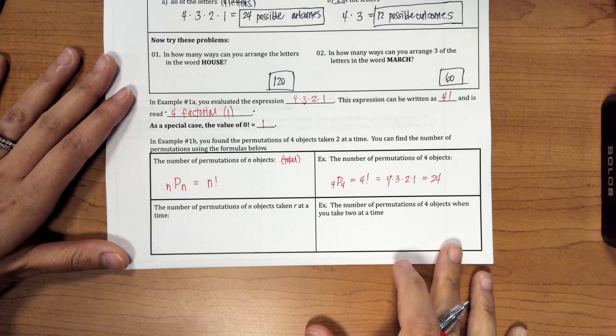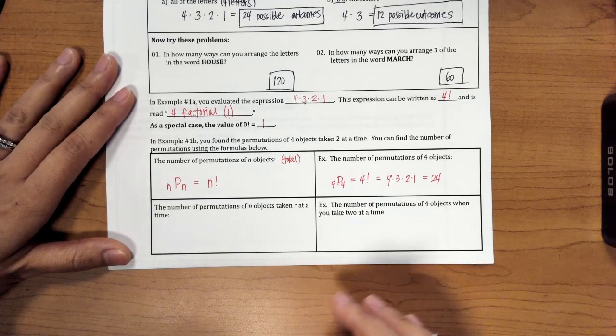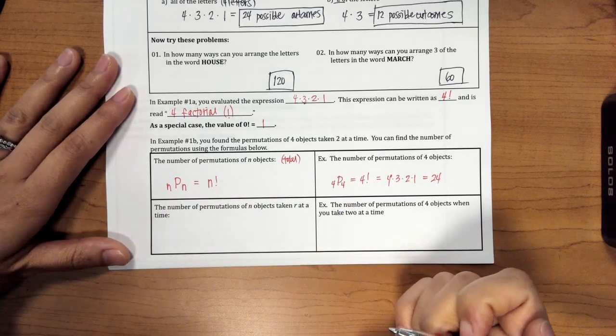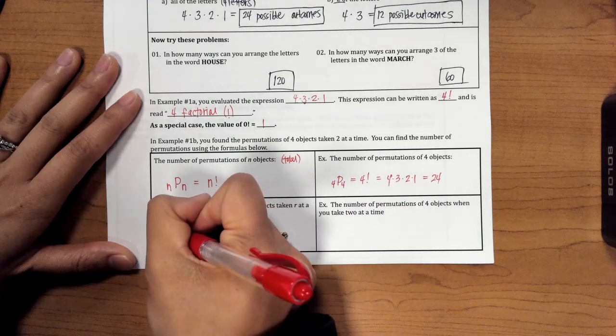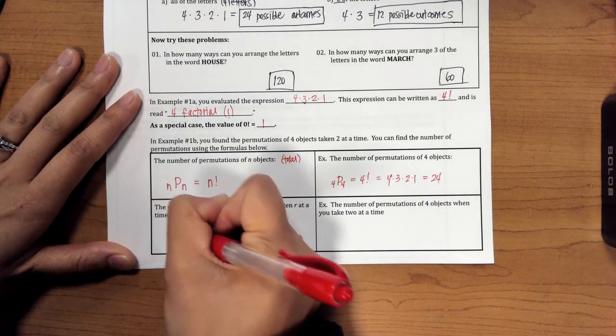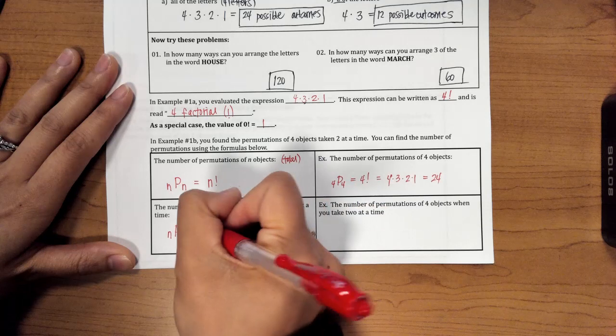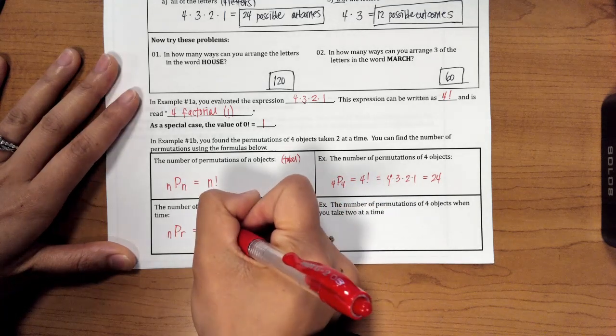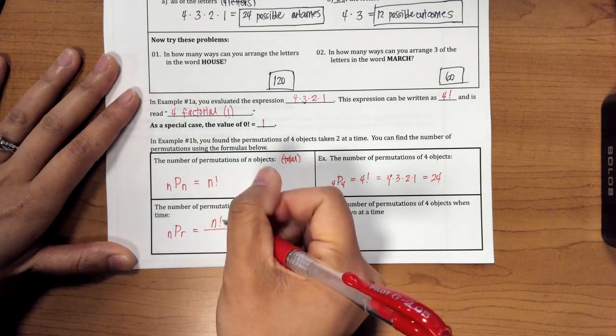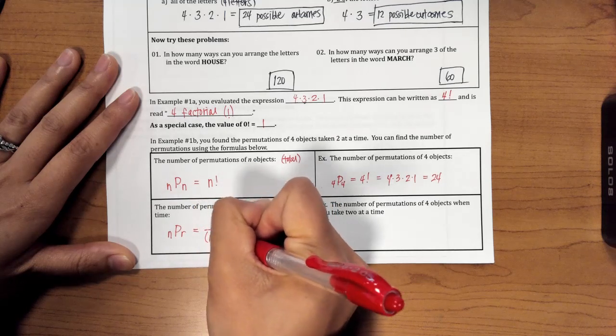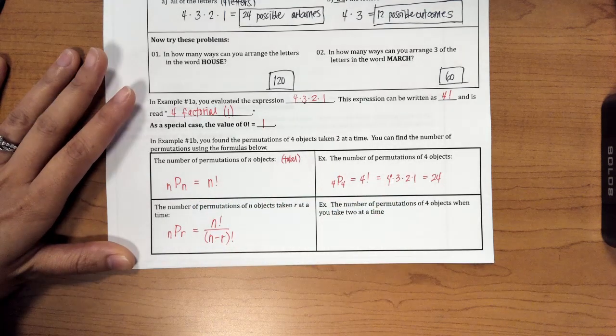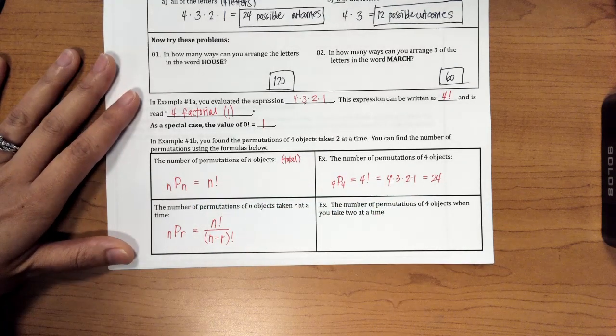Well, if we want to take some of those 4 objects, then you need a different formula. This is the formula nPr, which is n factorial over n minus r factorial. How would we do this?